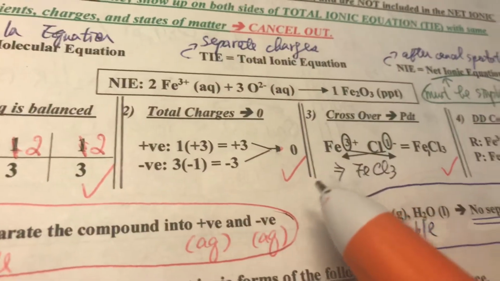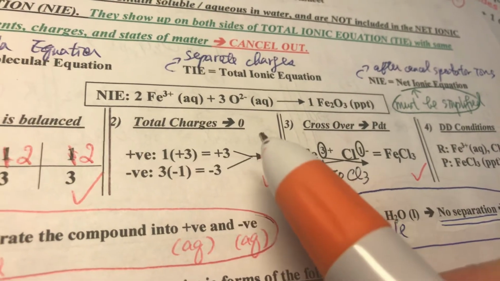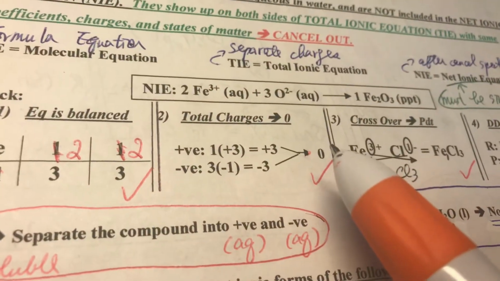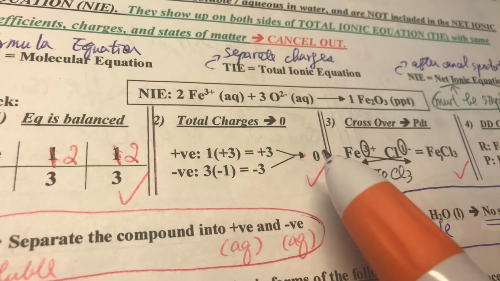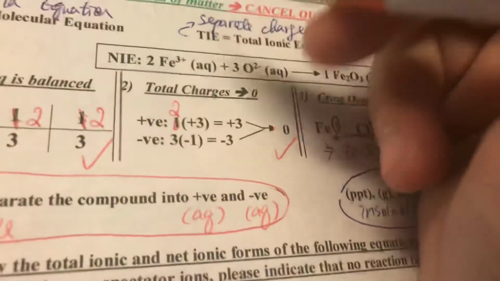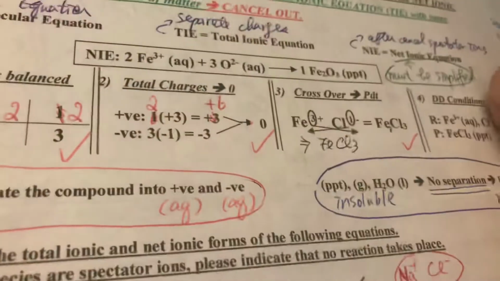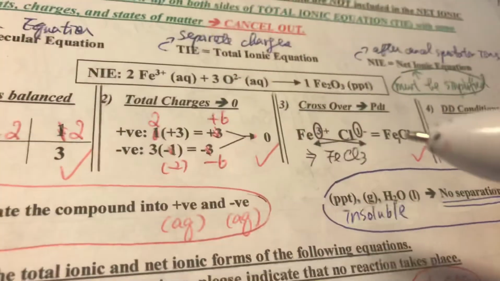And then number 2, you want to make sure that the charges are balanced. I think I know what's going on, because I modified my worksheet before. So for example, here I got 2 times plus 3 equals plus 6. And then for the negative, I got 3 times minus 2, I also get minus 6. So this is equal to 0.